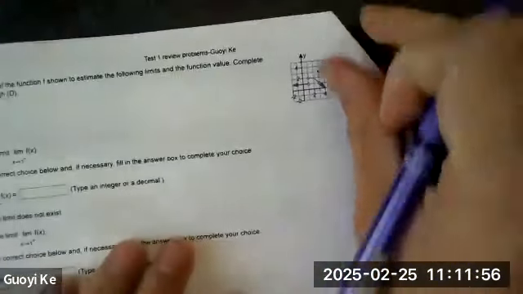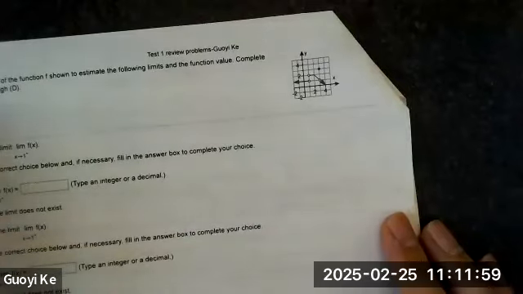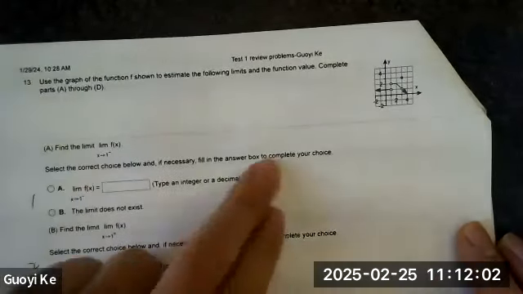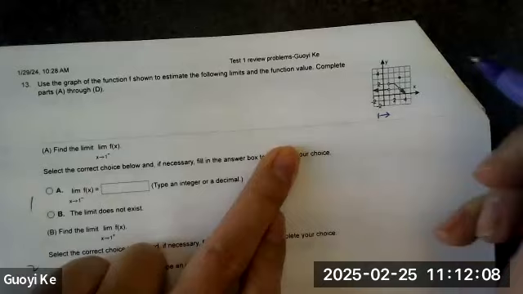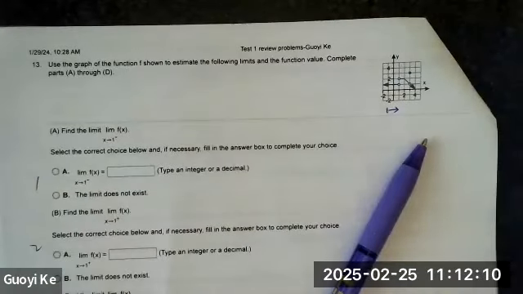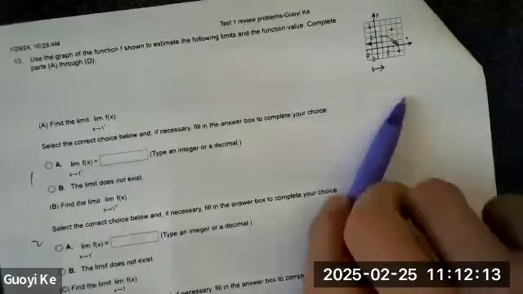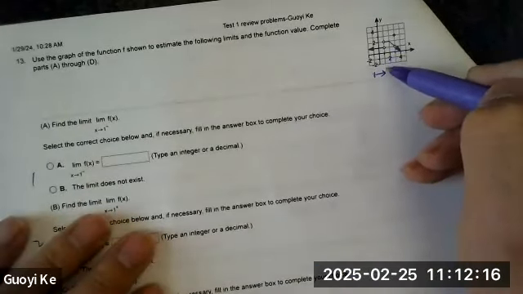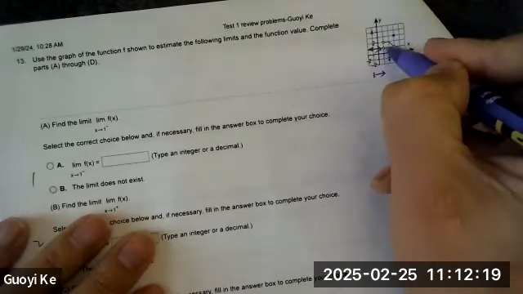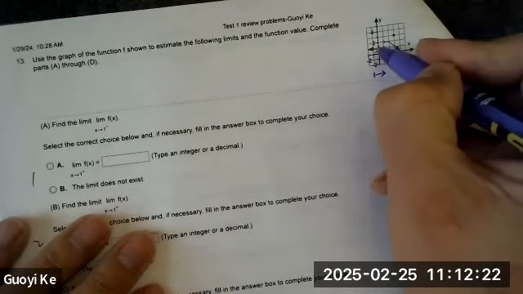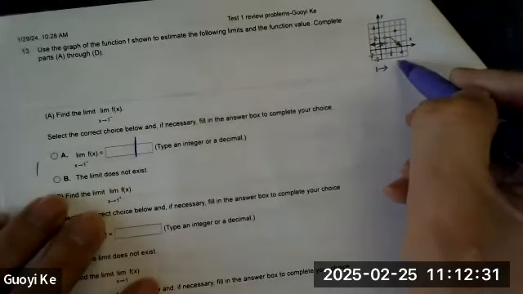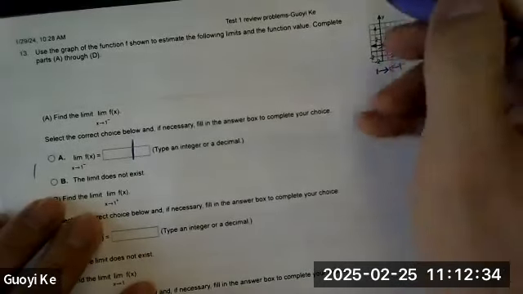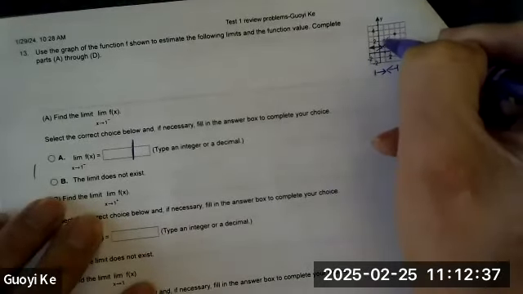Now let's try very similar, question 13. X approaches 1 from the left-hand side, and the curve approaches this point. This point has y value that is 1. And then x approaches 1 from the right-hand side, and the curve approaches this point.